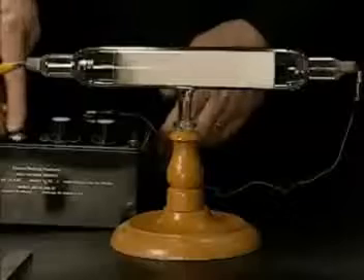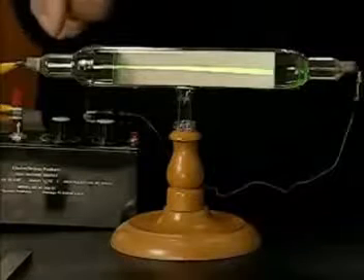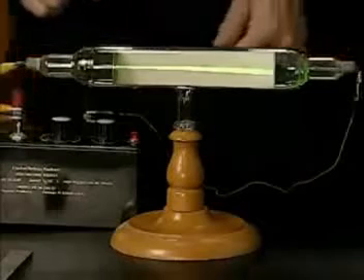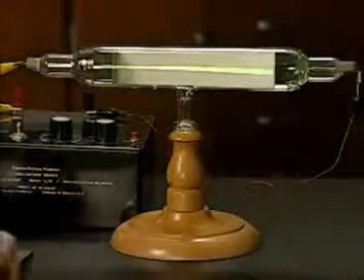As we turn on the screen, we notice that electrons are emitted from the cathode, and as they strike the fluorescent screen, we're able to see the cathode ray, this stream of electrons illuminated.